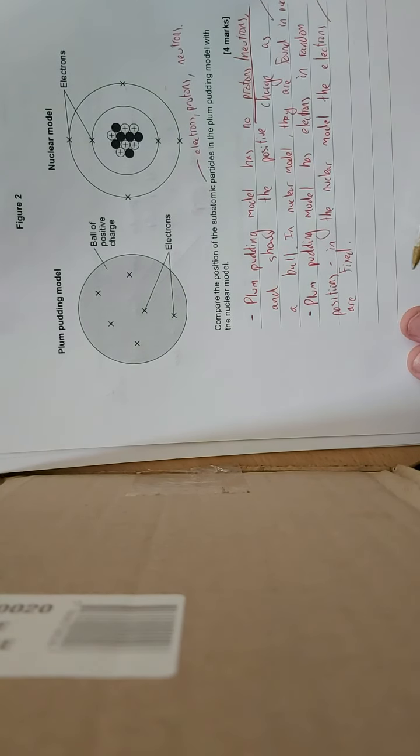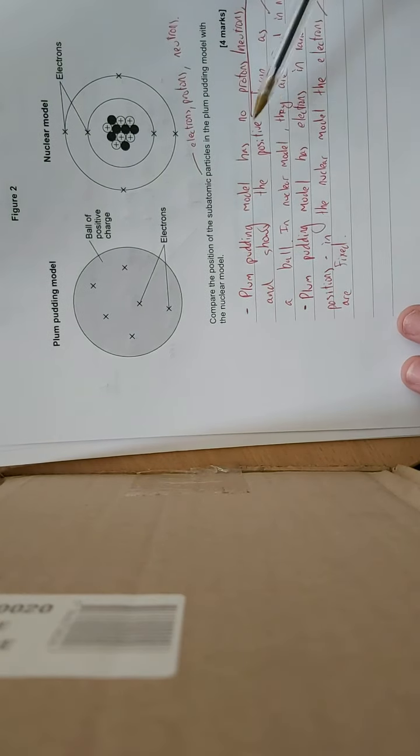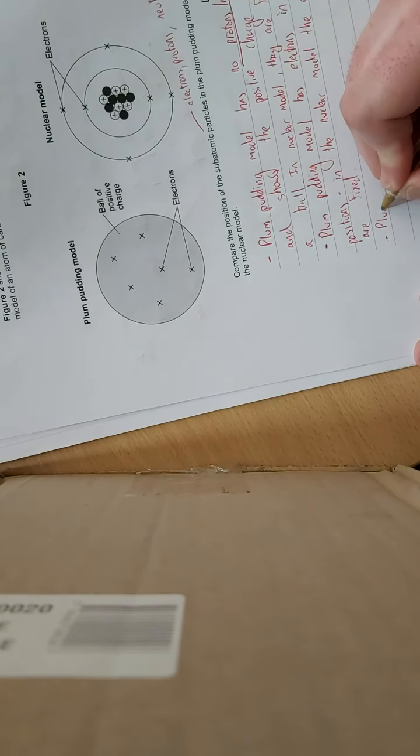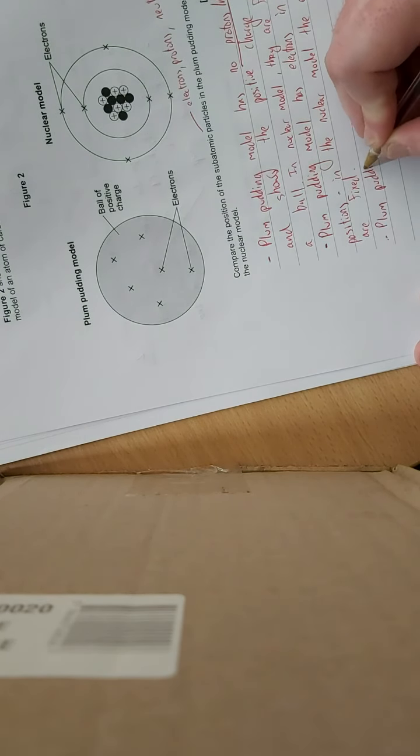It's quite a hard question, this one, I must admit, for fairly early on in a foundation paper. But the next bit is quite easy. So we basically said now, where are the positive charges and the negative charges? We've dealt with electrons, protons, and really we've dealt with neutrons as well. But we've got to talk about the nucleus. So this would be the other thing to say: the plum pudding model has no nucleus.